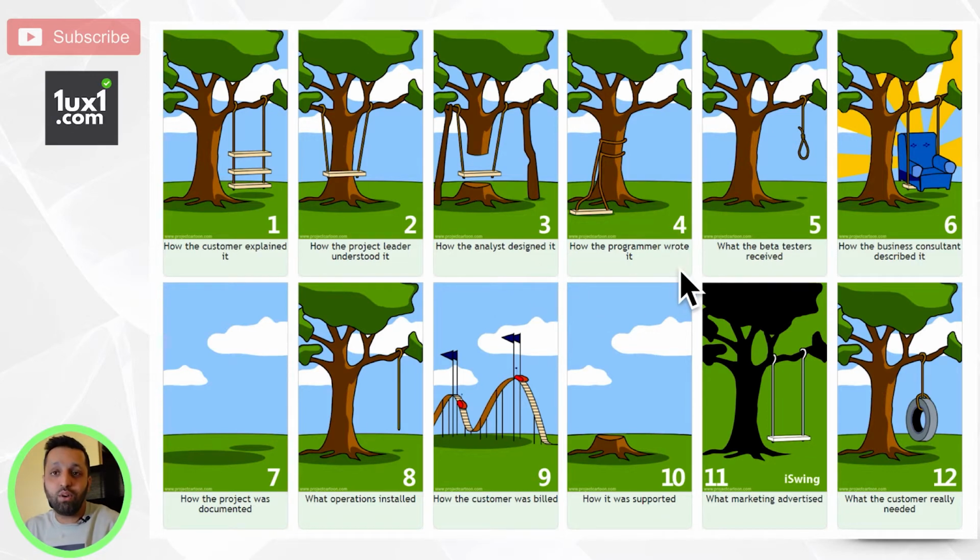Number 4 is how the programmer, the coder, in his own language or her own language, is going to see it in a completely different light, and it looks completely different. And then the testers might be testing the wrong thing. And then the consultant who works normally with the directors, C-suite, may see it in a flowery, pretty way and sell it in terms of marketing. And how the project was documented, there was no documents.